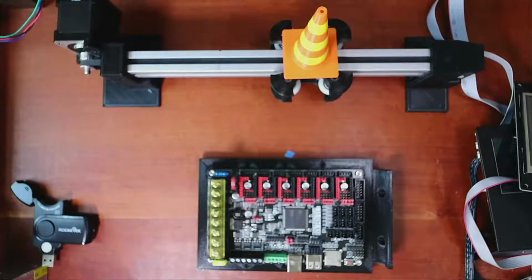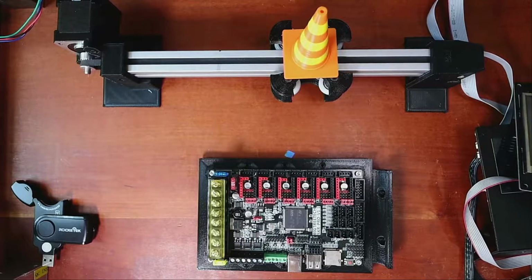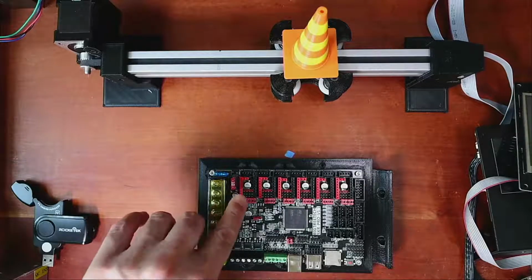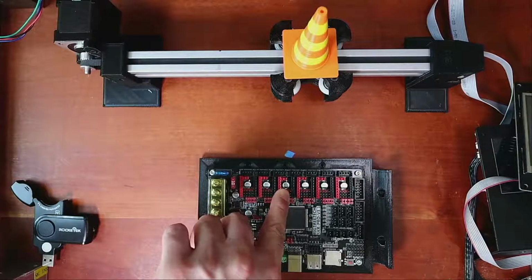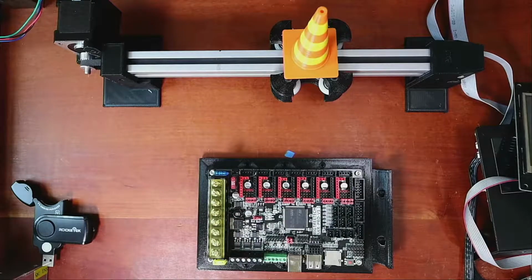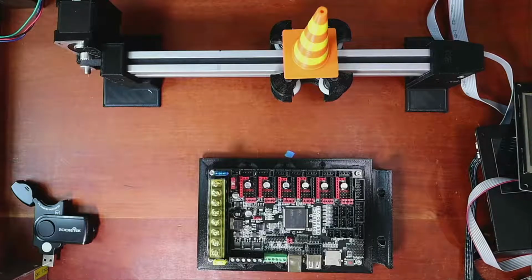Let me check the view here. It looks like I'm out of focus, so let me fix that real quick. There we go. So the first thing is the ARM processor. That's the brains of the board. It's 32-bit. Then you have your steppers. You have X, Y, Z, E0, E1, E2. Generally, E0, E1, and E2 are used for extruders. And then you have different types of steppers that you can actually use in this. So let me start pulling examples in here.